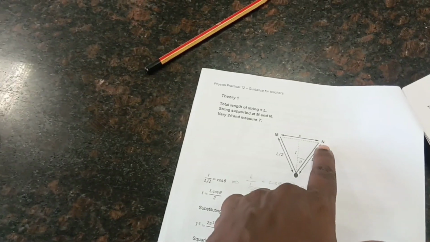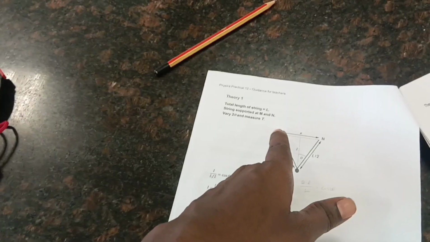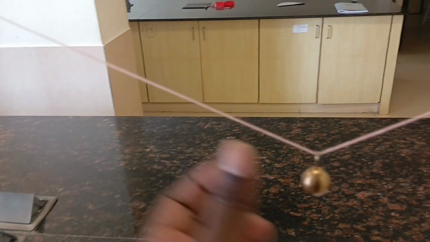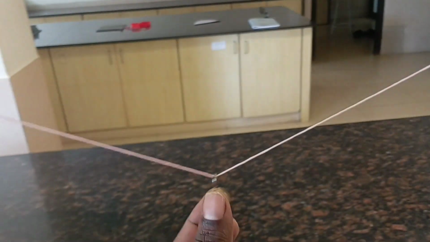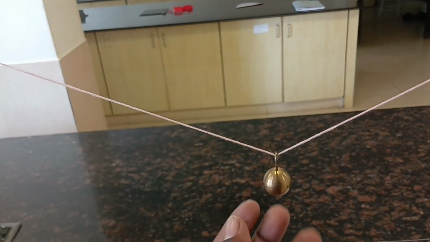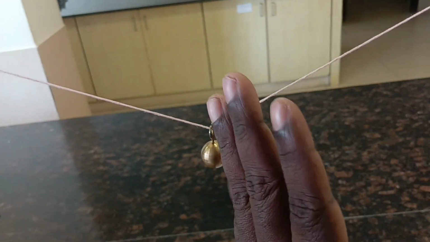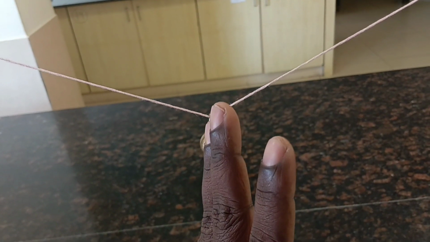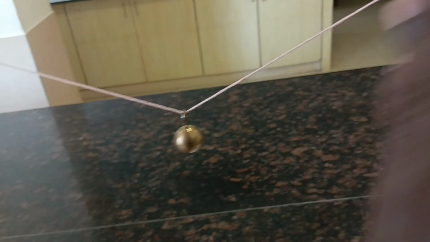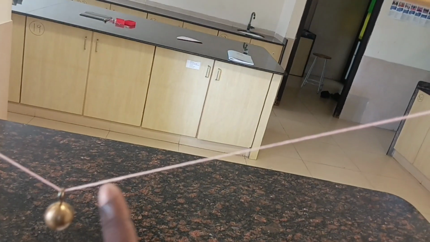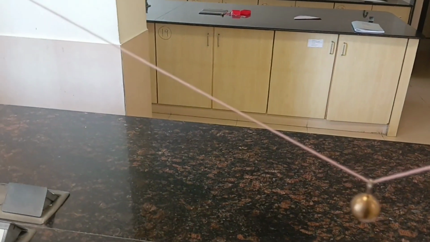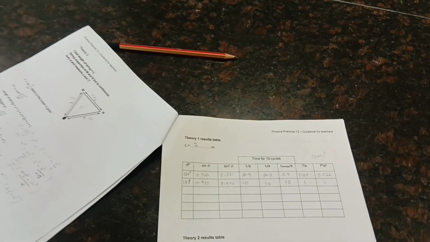And see here there is L by 2, L by 2. What does L by 2 mean? The total string length is L, and the bob divides it in half. This side is L by 2 and this side is L by 2.